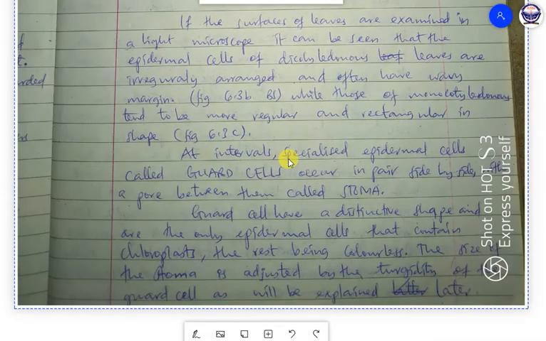So at intervals, specialized epidermal cells called guard cells, guard like mlinzi fulani. So hizi seli ni kama walinzi fulani wanaoprevent excessive water loss. Kwa nini? Kwa sababu in condition of water stress, guard cells zinafunga stomata. Zikifunga stomata, maana yake transpiration haiwezi kutokea, kwa sababu transpiration pia takes place through the stomata. So in condition of water stress, guard cells zinafunga stomata.